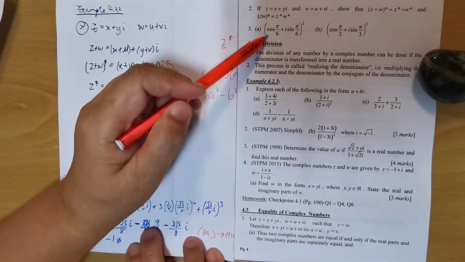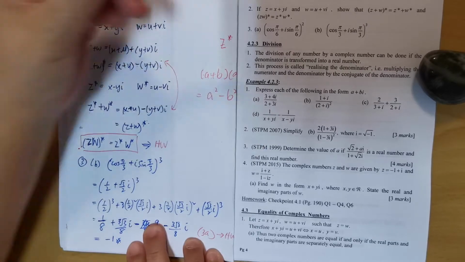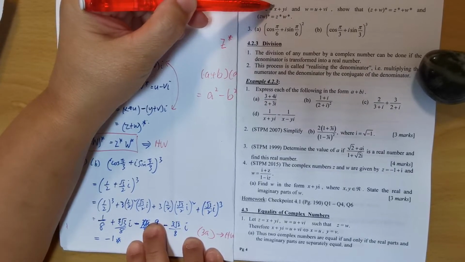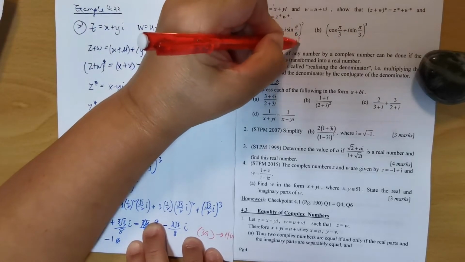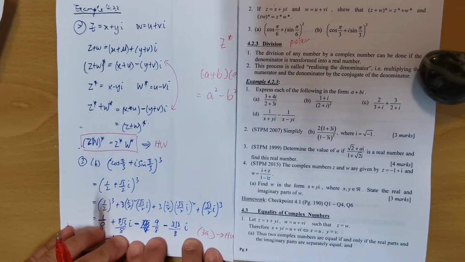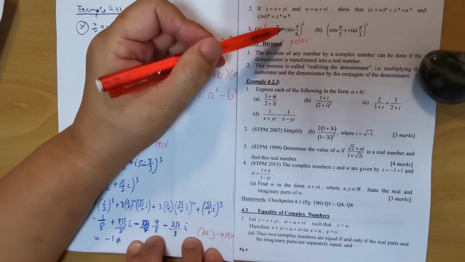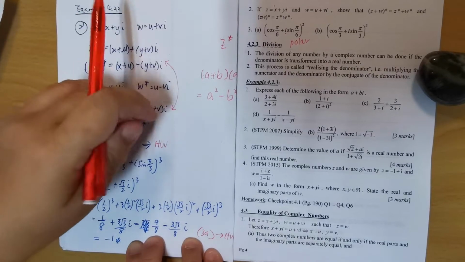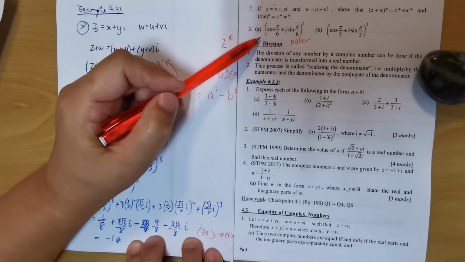Remember just now I said a complex number can be expressed in two forms. x plus yi, we call it Cartesian form. And another one I say is polar form, in terms of cos and sine. So later we will go to polar form. So now just an example only. They want us to find the answer for this one in Cartesian form.